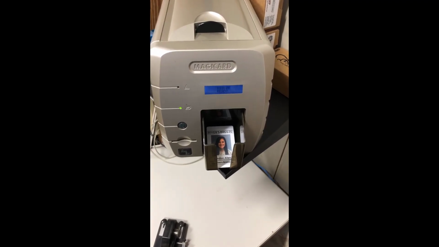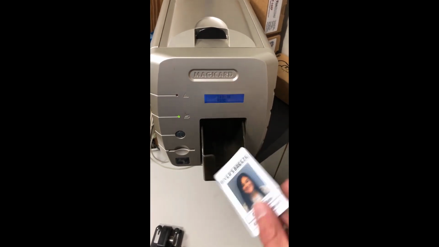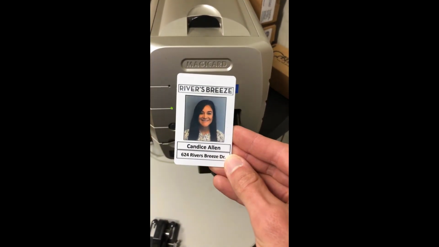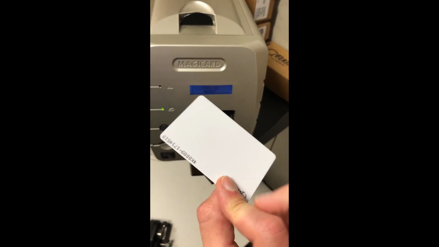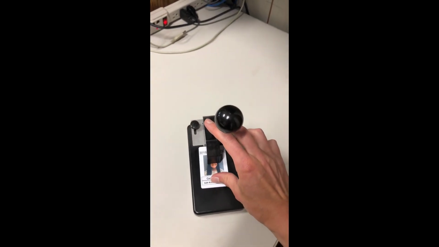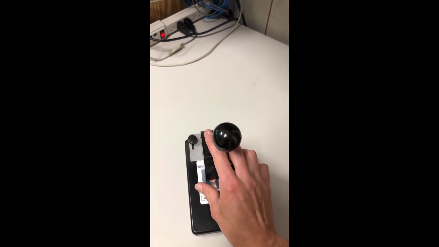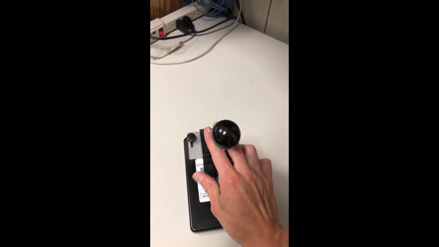When your card's all done, pull it out of the printer. Double check that everything looks good, the picture is nice, printed on the right side. Next thing we want to do is take our card and slide it into our stamper. It's a little difficult to do with one hand.